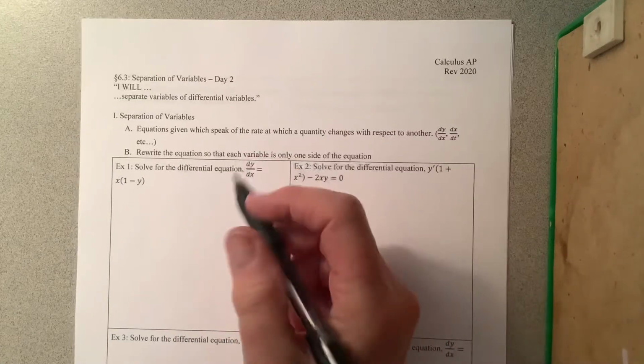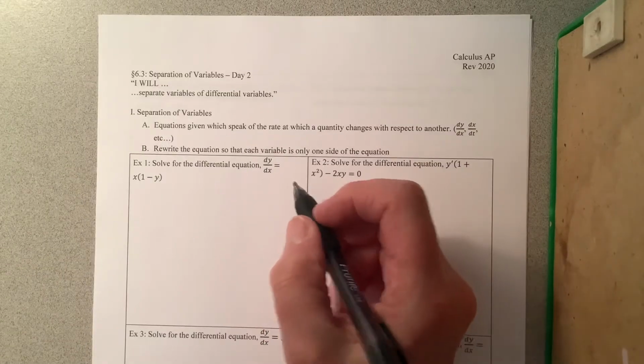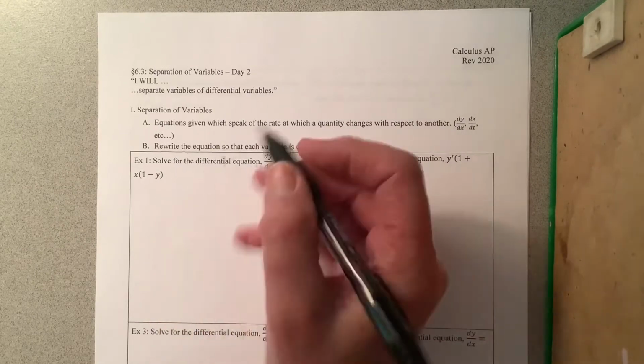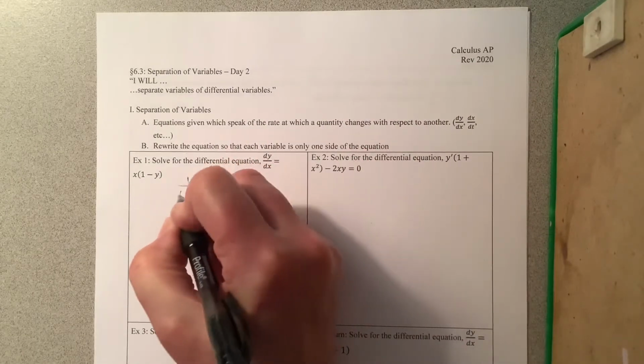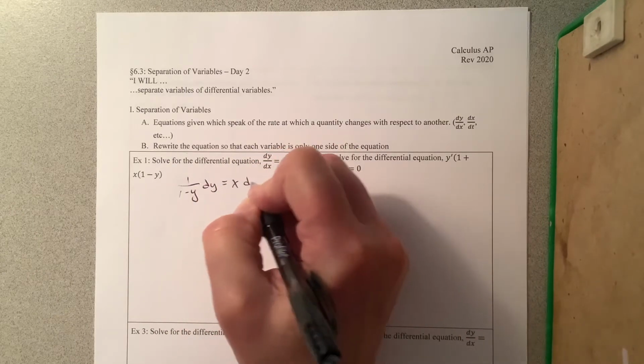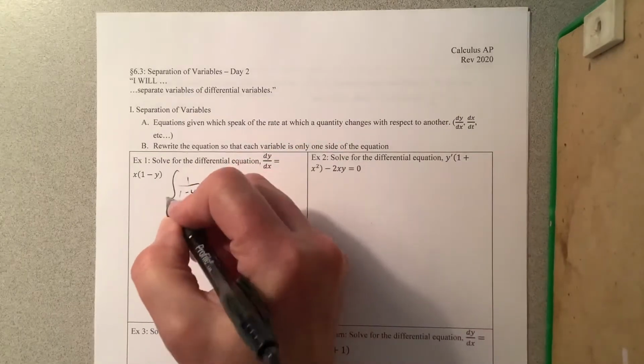Okay, here we go, day 2, separation of variables. The equations just get a little more difficult. On this one, you have to divide by 1 minus y: dy equals x dx. Then you're going to integrate.